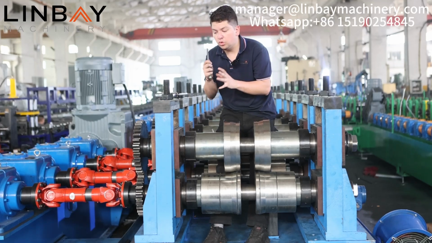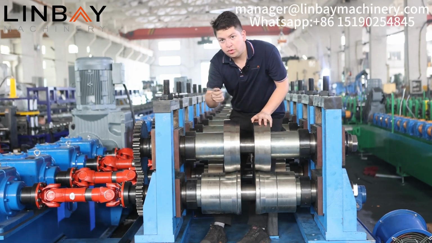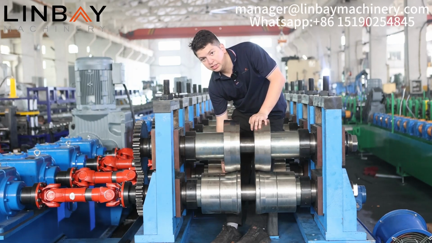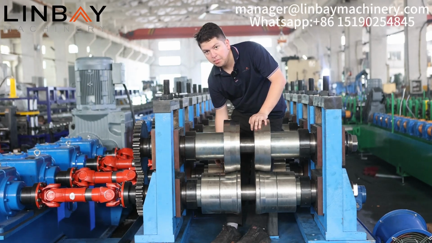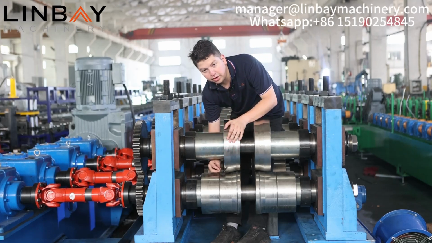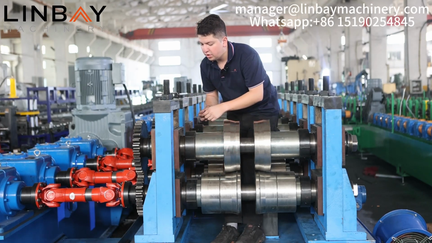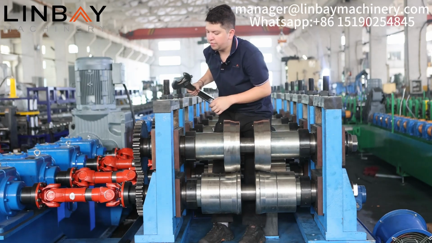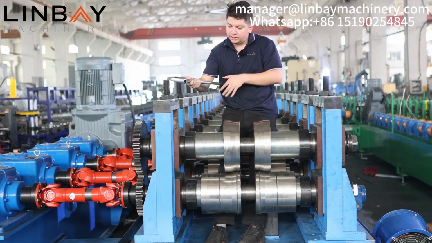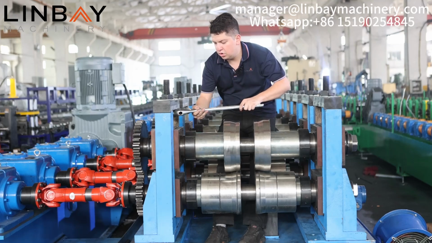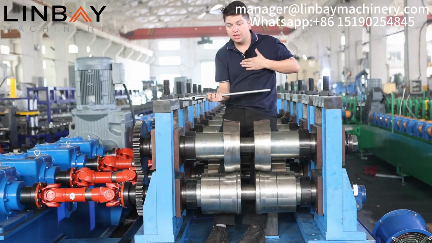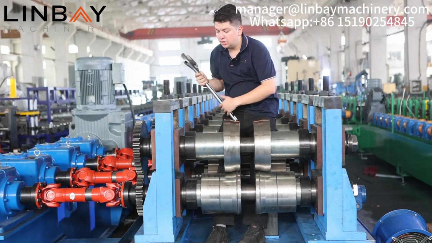So what's the operation for using this? We need to insert it with the thickness of the material and make sure that it can go through easily, but without too much space. For example, in this case, I have a lot of space, so that means I need to lower down. So for doing this operation, I need to open this and move this one. When I do this operation this way, I will lower the rollers.